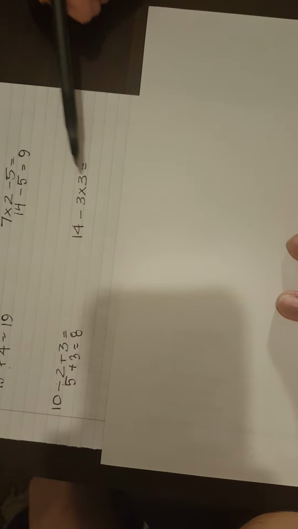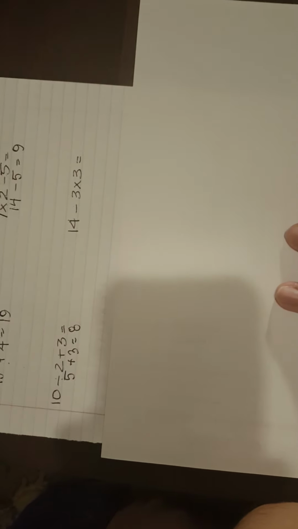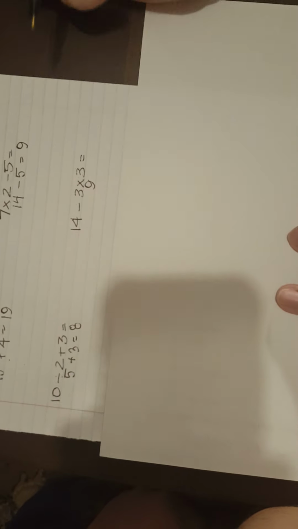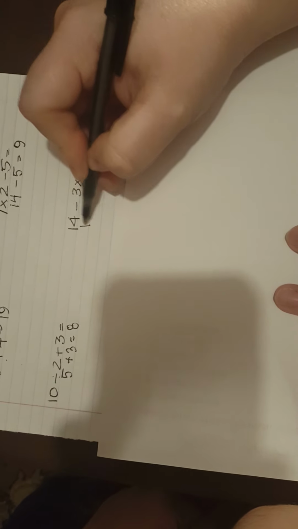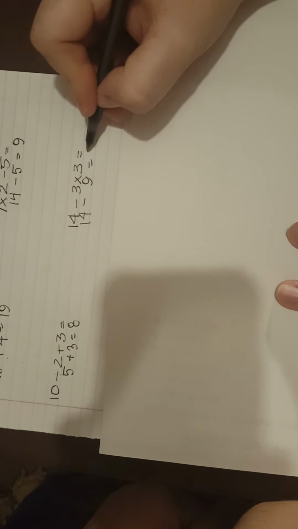Another example is 14 minus 3 times 3. The two functions are subtraction and multiplication. Again, multiplication goes first. So 3 times 3 is 9. You're going to subtract that from 14, and that will get you 5.